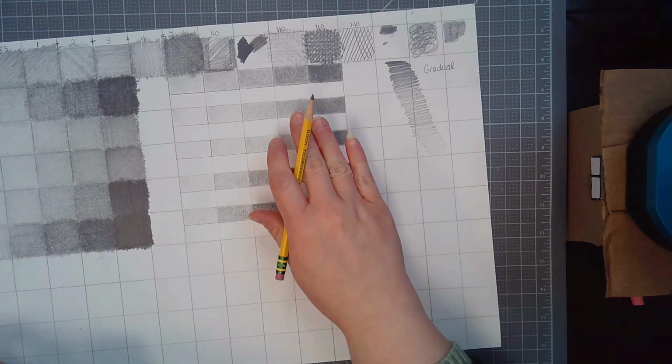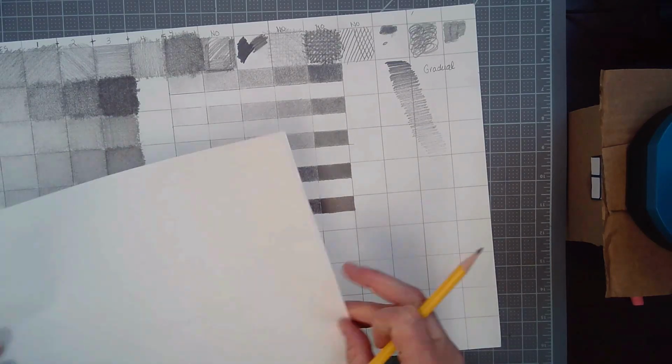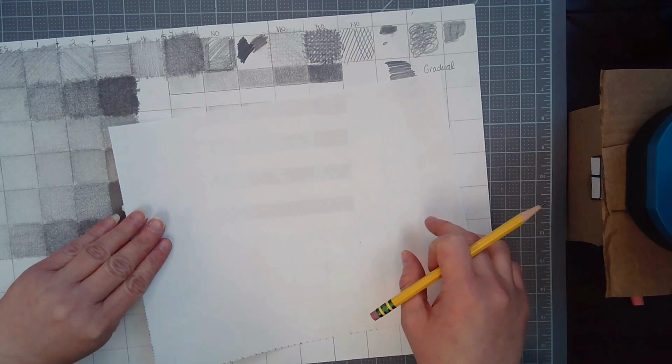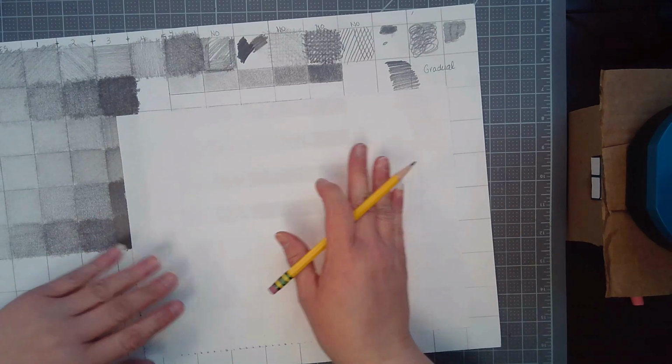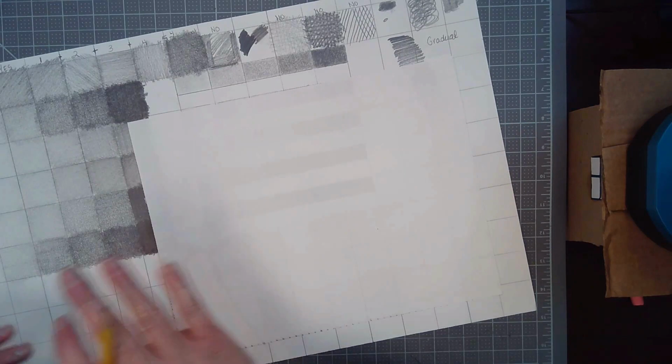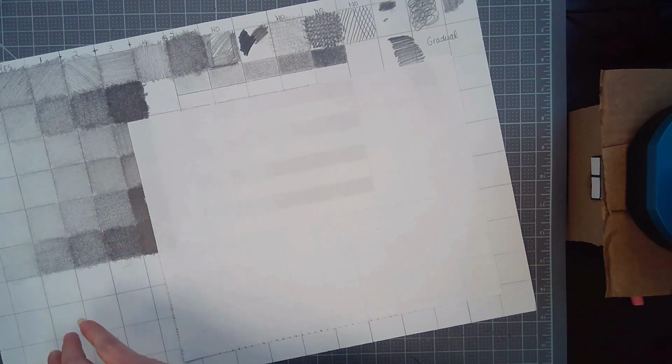So I'm going to once again start with my HB. Now, as I said, I already have a lot of graphite on here, so I'm going to use this piece of paper to protect what values I have already applied. I'm going to take my HB pencil, and for me, when I do gradual, I actually go the reverse of everything I've done so far. I start with my darkest value because I find it's easier to control working with dark values and easing up on the pressure of my pencil as I come across the value scale than if I start light and increase the pressure.